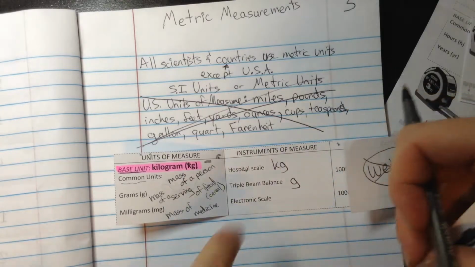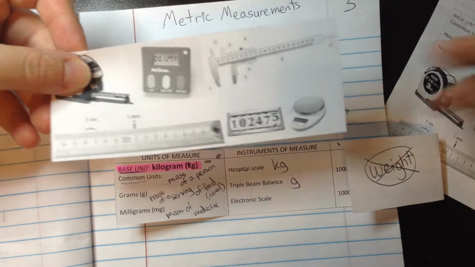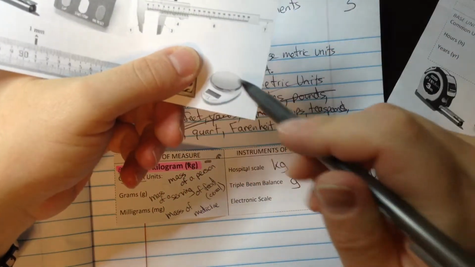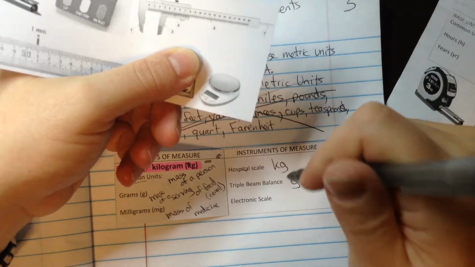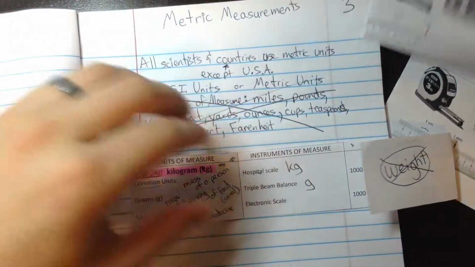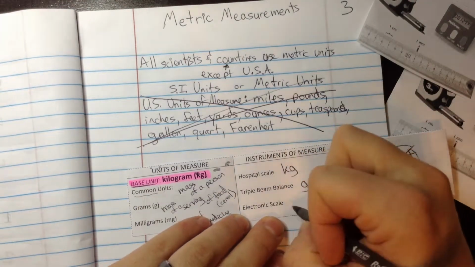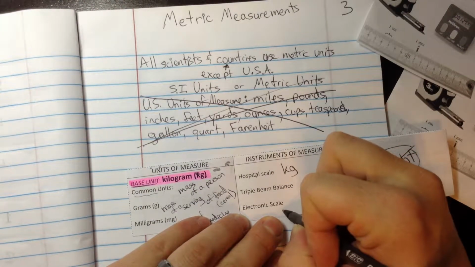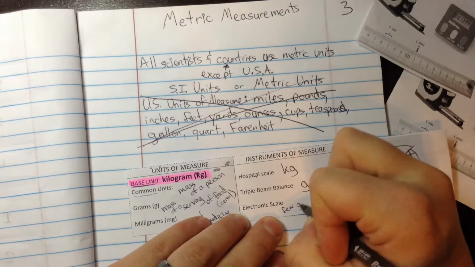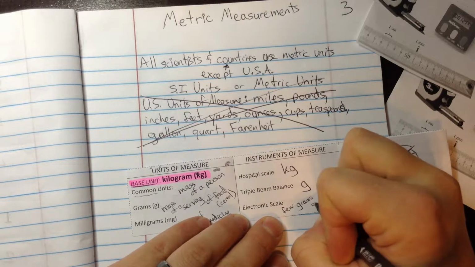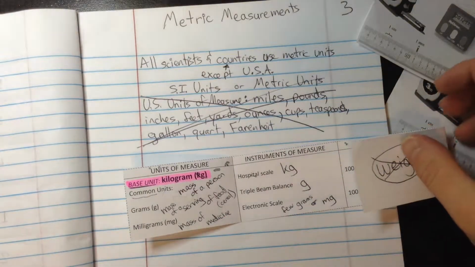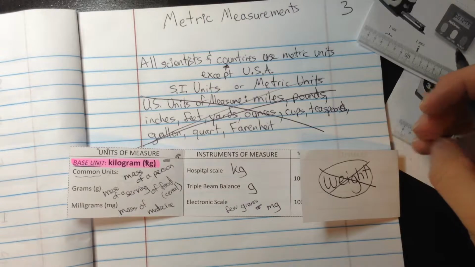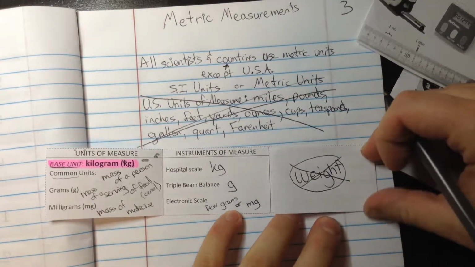All right, an electronic scale. So looking at the pictures again, electronic scale, that's this right here. Okay, this is used for measuring either just a few grams or measuring things in milligrams. So if you need to measure something really, really small, and believe me, it's a real pain to measure milligrams. I've done it before in a lab. Really difficult.